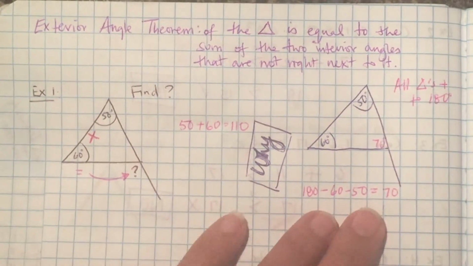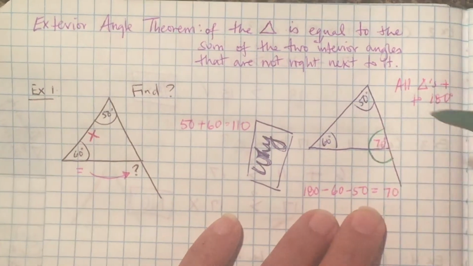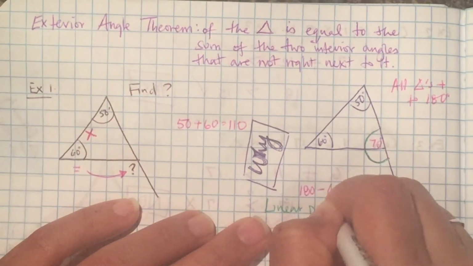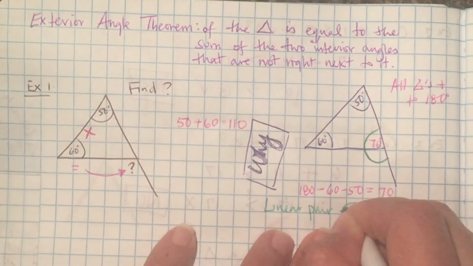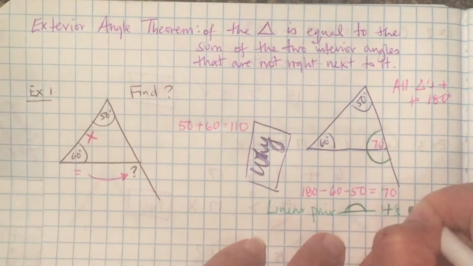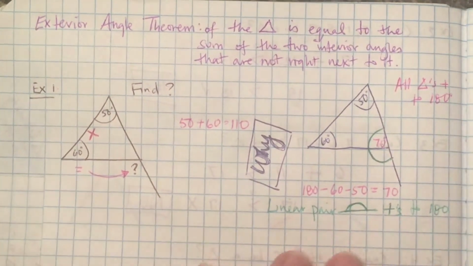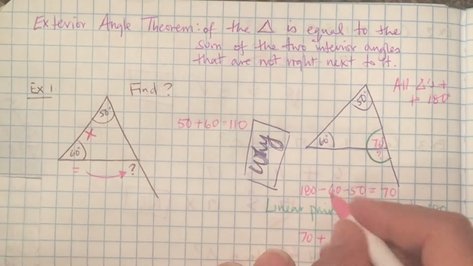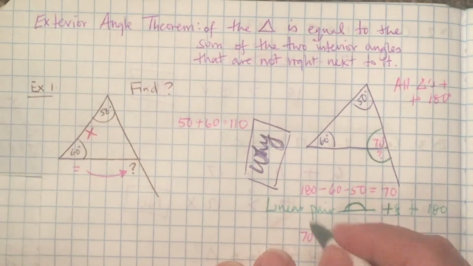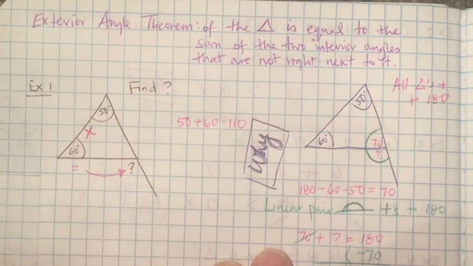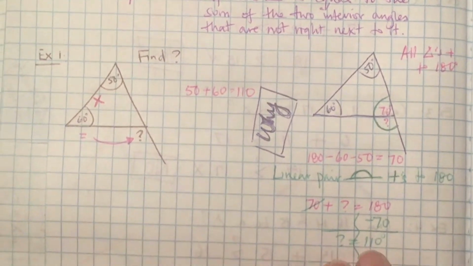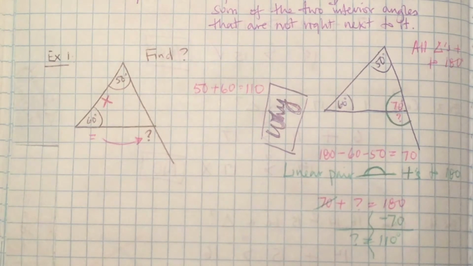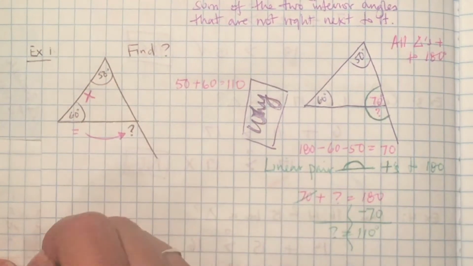And then what does that 70 make with the question mark? A linear pair. Linear pairs, when you have this semicircle thing, add up to 180. So to find the question mark, I subtract the 70 from 180, or I can say 70 plus the question mark is 180 and solve the equation. Take 70 to the other side, so the question mark is 110. You see, this is a lot of work when we could just use the exterior angle theorem and add the two interior angles to get the exterior angle.